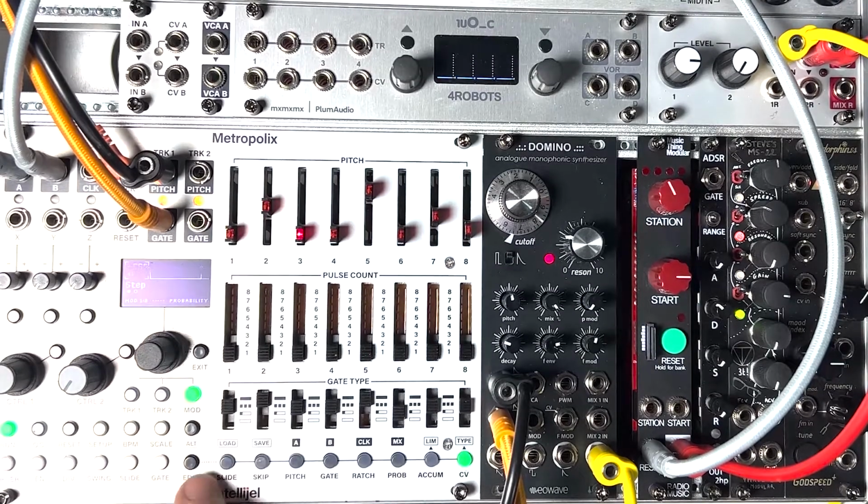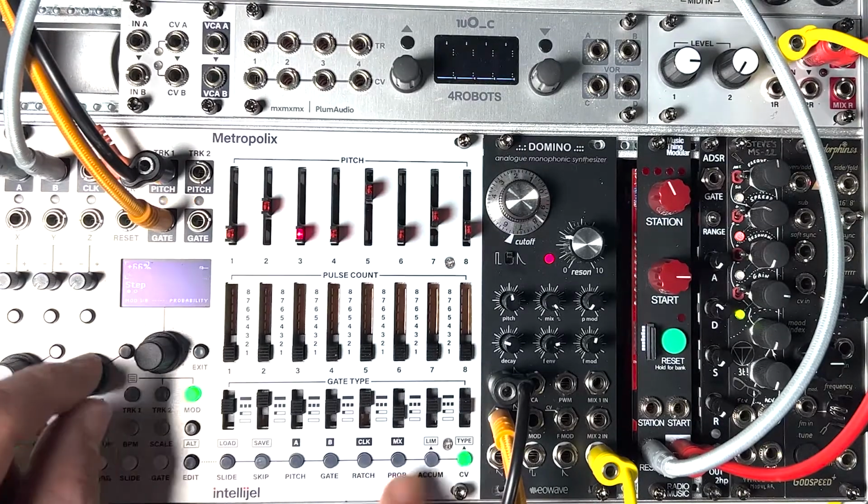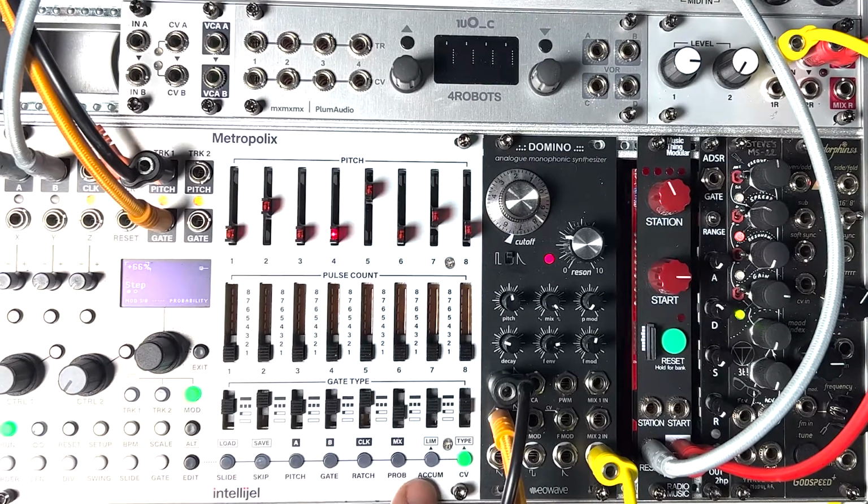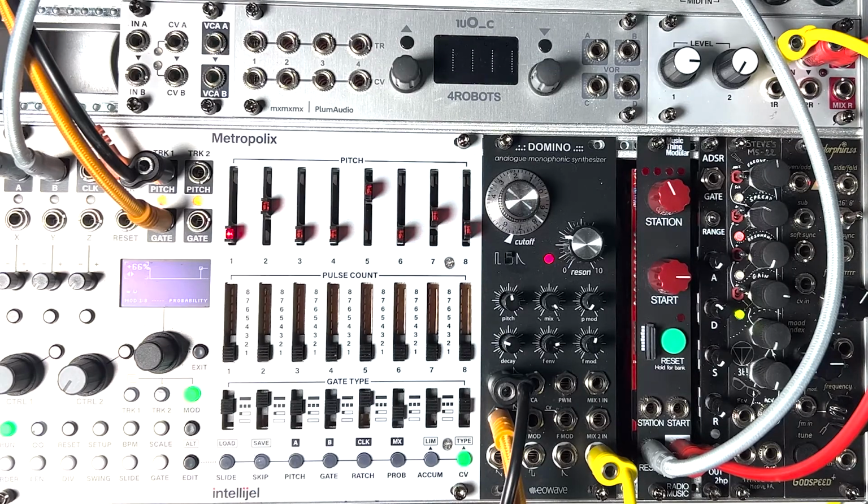Probability. This one is pretty straightforward. On a per step basis, you can change the probability, much like you can here on the stage buttons. Again, I guess the advantage here is that you can send the same probability to both tracks, or indeed send the voltage out of A and B and send it to another module.